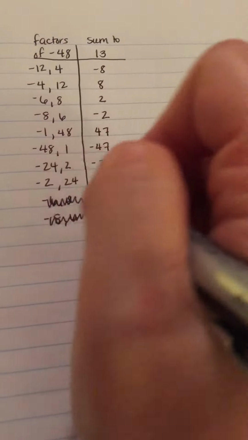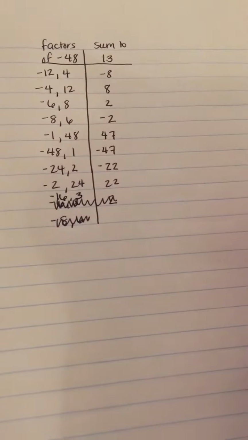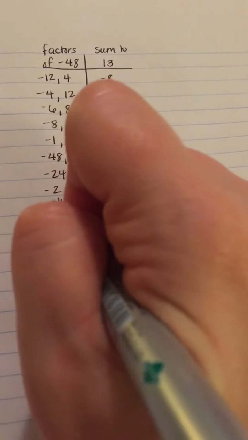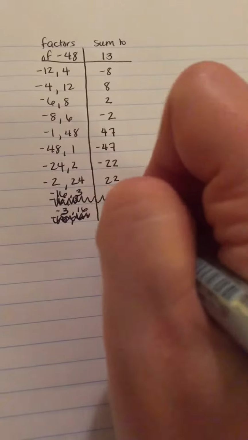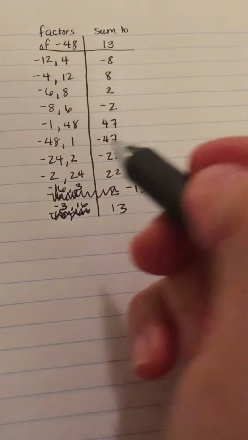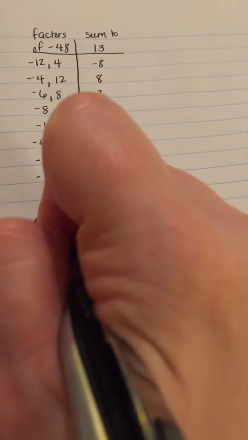How about negative 16 and 3 and negative 3 and 16? So let's see, negative 16 and 3 is negative 13, and negative 3 and 16 is positive 13. Well, there it is. That's what I'm looking for right here. I'm looking for that negative 3 and positive 16.